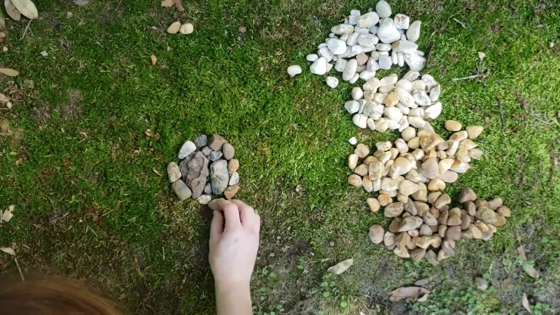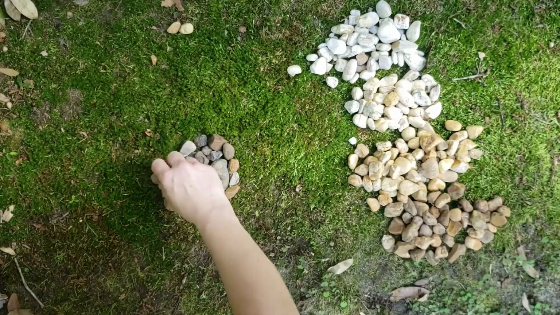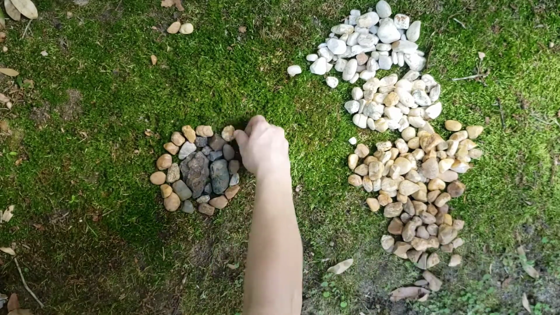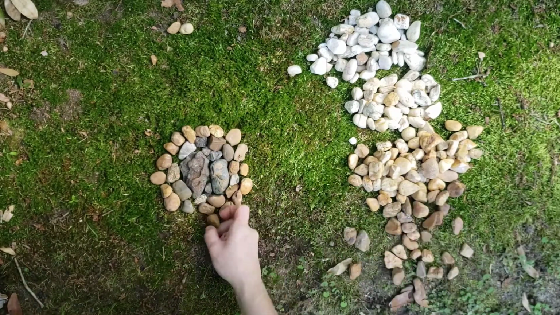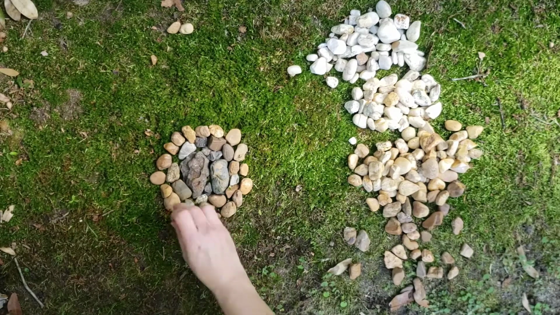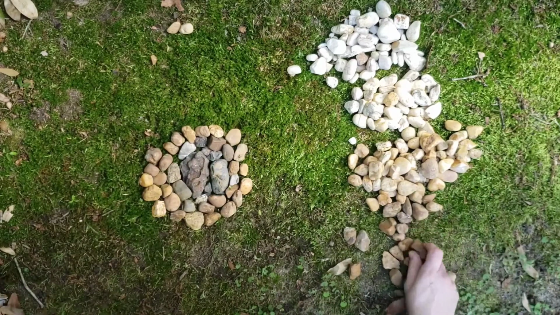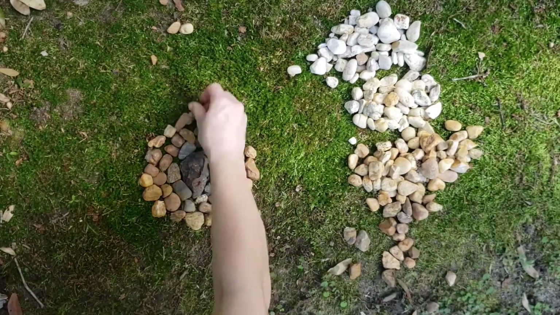I started by placing the darkest, the almost black rocks, in the center of a circle where I wanted my temporary sculpture to be. Next, I took the second darkest rocks, the dark brown rocks, and I placed those in a circle that went all the way around the black rocks. You can keep making your circles bigger by adding more layers of rocks, depending on how many rocks you have and how big you want your sculpture to be.